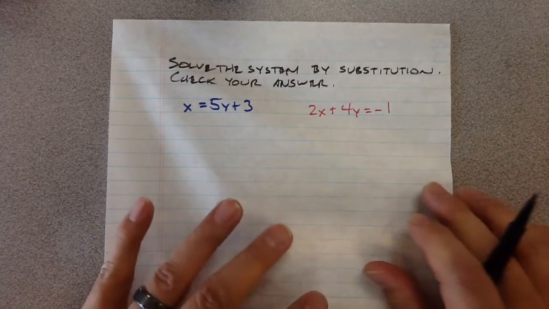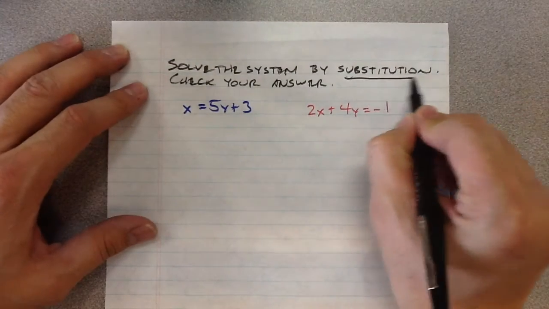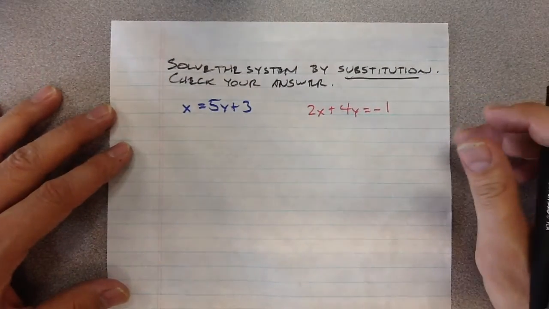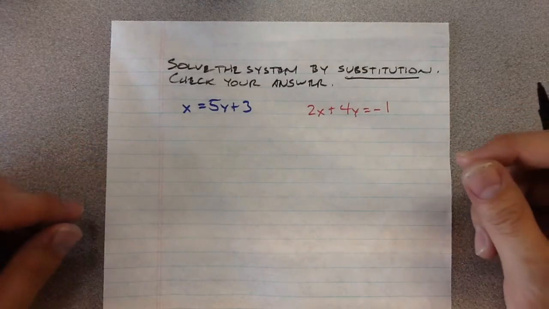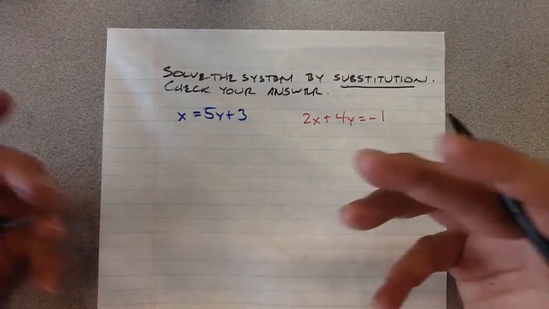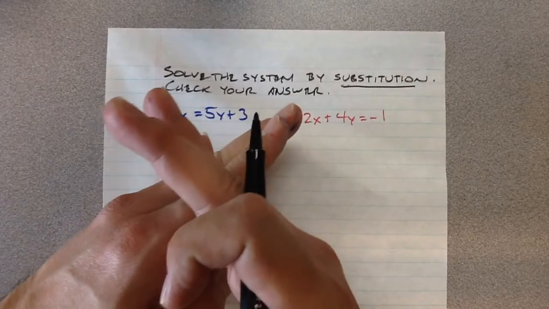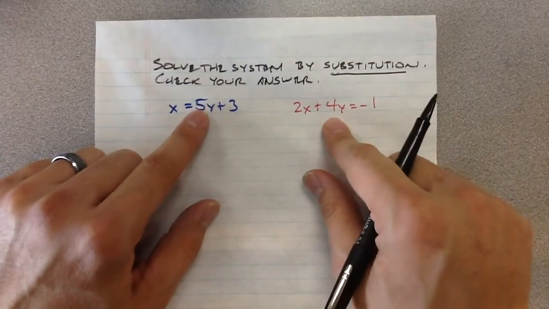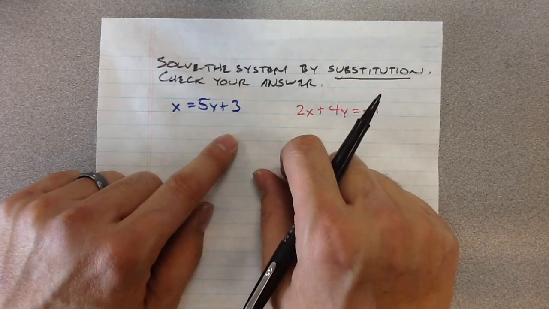Alright, so let's take a look at this idea of solving a system by what we call substitution, rather than to graph. The idea is kind of like graphing. We take two equations and we're trying to combine them together. Just like with graphing where we took two lines and combined them onto the same grid, we're taking two equations and trying to combine those together as well to find our solution to the system.